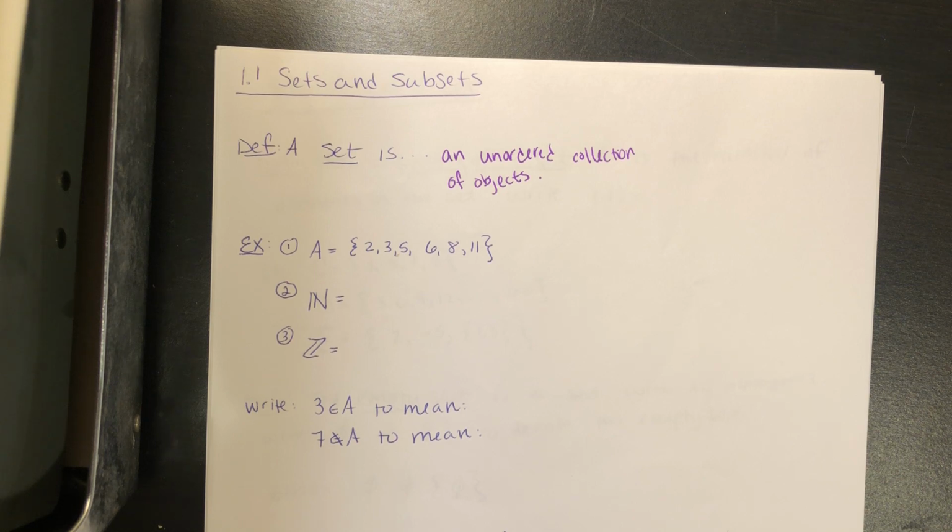For instance, maybe in an algebra class, you would see the set of integers. If you took calculus or pre-calculus, you're probably familiar with the set of real numbers. So oftentimes we think of sets as being some collection of numbers, but really a set can be a collection of anything. It can be a collection of people or of some variables or even a collection of other sets. It's unordered, which just means we don't really care about the order that we list the elements in.